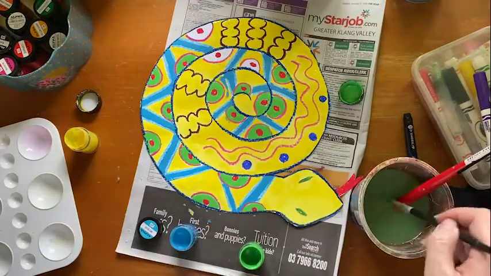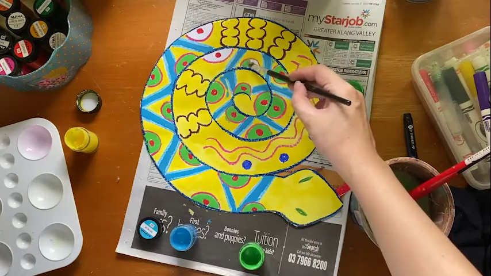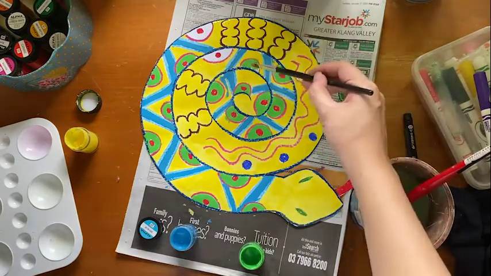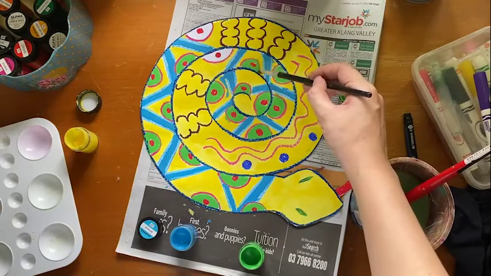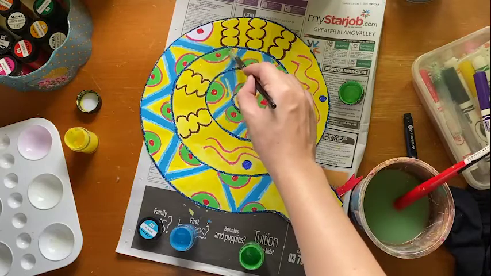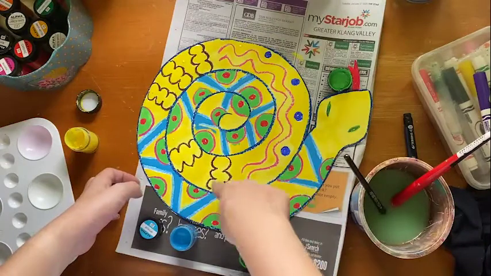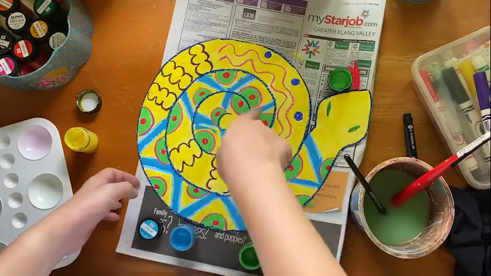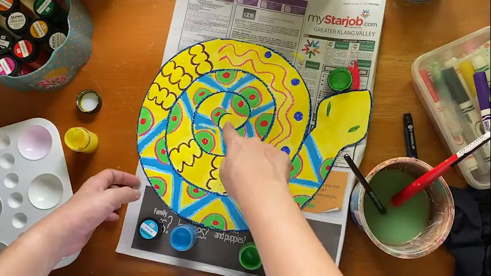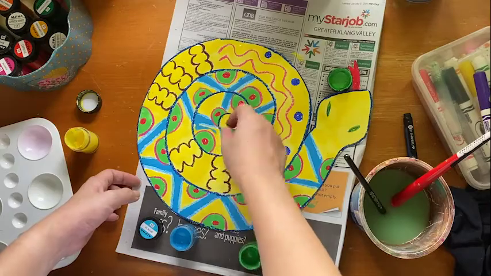You want to try to cover all the white areas. For example, you see there's white areas over here, so you want to make sure to try and cover it up as best as you can. And when this thing is dry, you can cut off following this line, cut it out all the way inside to the tail. And then you're gonna ask your mom or dad to help you punch a hole here. Punch a hole and then tie a ribbon through.